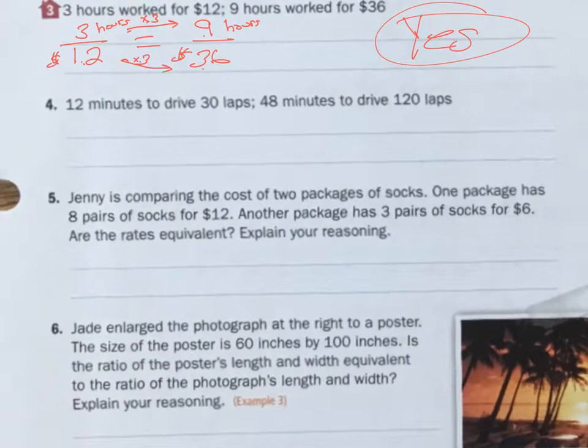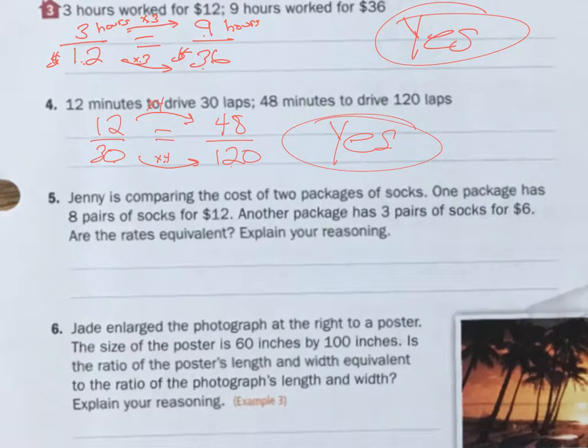Okay. 12 minutes to drive 30 laps. Is that equal to 48 minutes to driving 120 laps? Okay. I'm going to go from here to here. See if it goes in there evenly. 12 times 4 gets me 48. Now, here's the thing. Is 30 times 4 120? It is. So they are going at the same rate. Those two ratios, those two rates are equivalent.